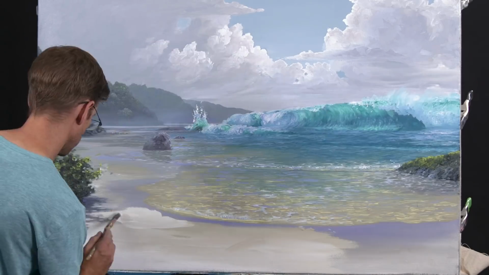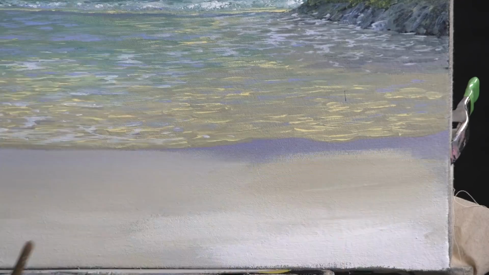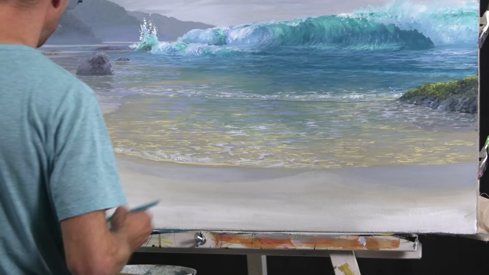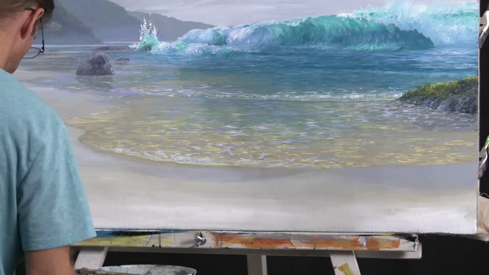Okay, so let's put pure white down. Pure bright white sand, adding that slight blue-violet color where the wet sand reflects the sky.